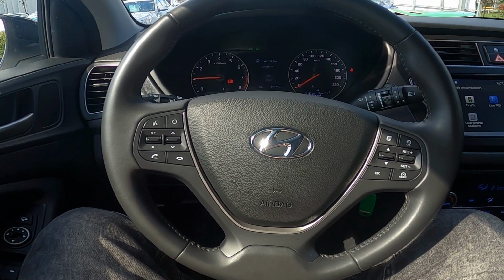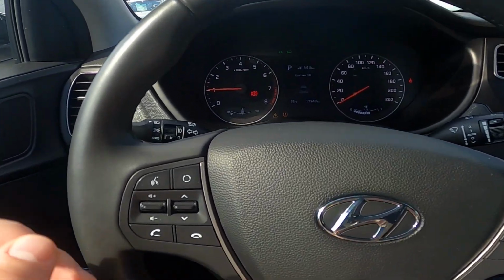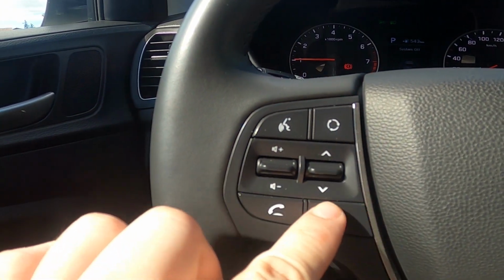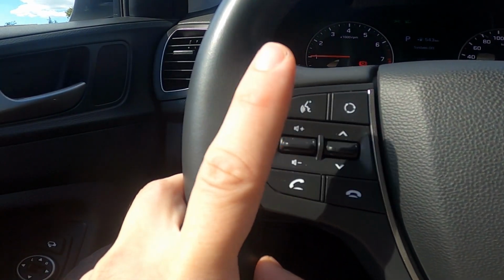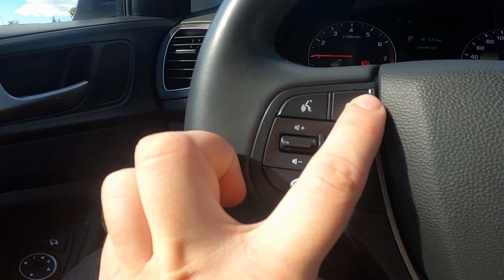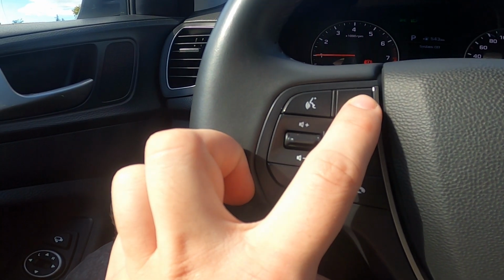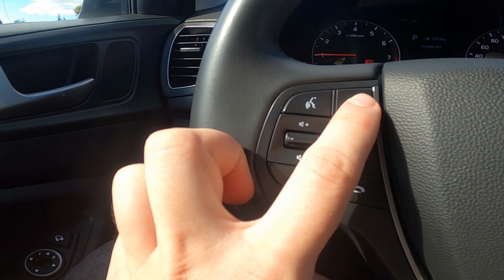In the beginning, let's take a look at the left side of the steering wheel. Right here we've got the media panel. Thanks to this button we can activate voice control. Thanks to this button we can change radio source and frequency.